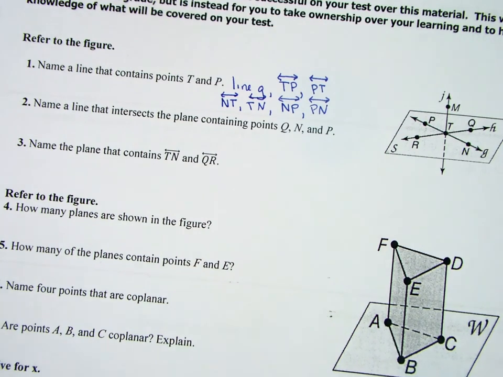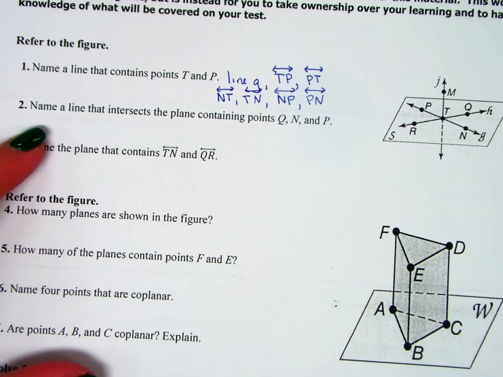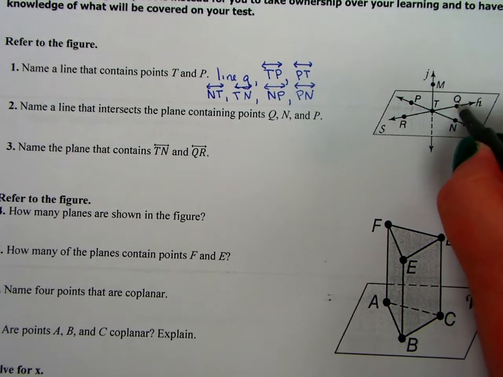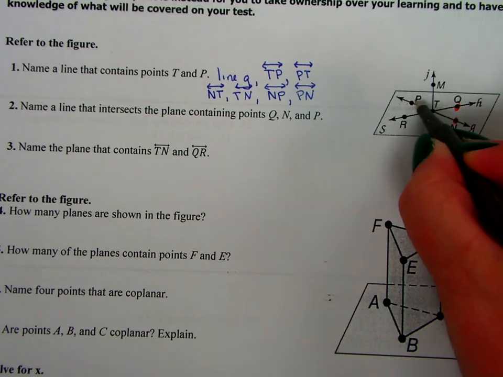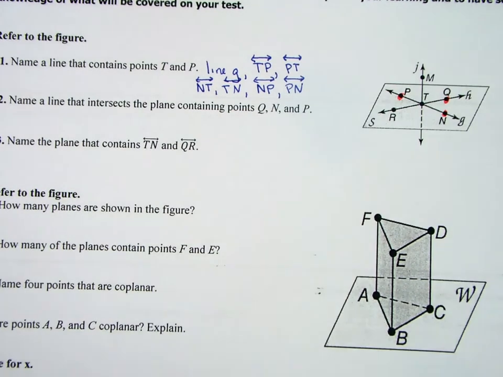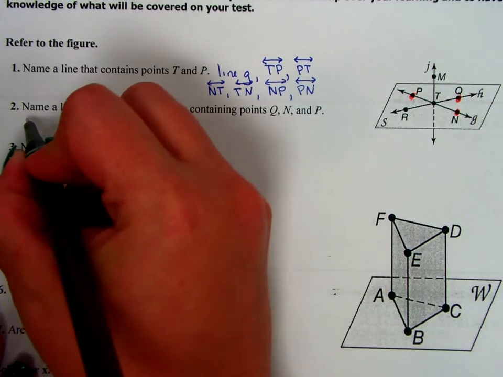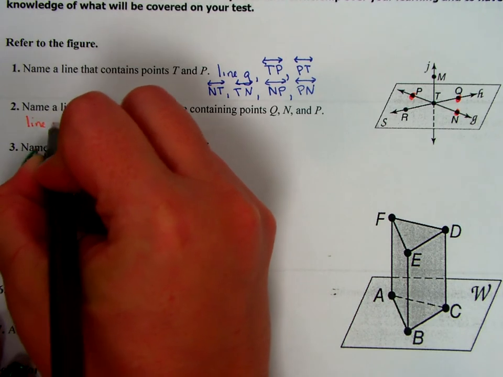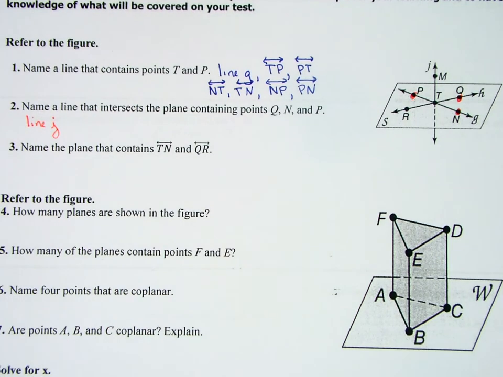All right, on number two, we're going to name a line that intersects the plane containing Q, N, and P. So if I look at Q, N, and P, those are all in plane S, right? They're in that rectangular or parallelogram-y shape. So which line intersects that plane, goes through that plane? J, right? I can tell because it's dotted right there, so that means it's going underneath the plane. So line J, lowercase j, is the name of that line that intersects the plane that has those 3 points in it.